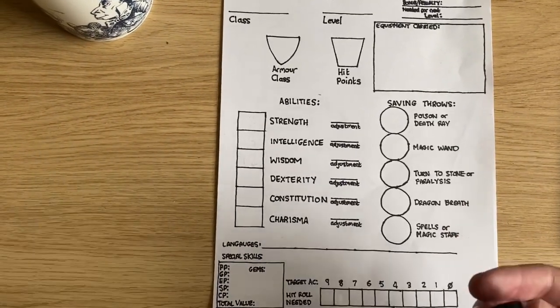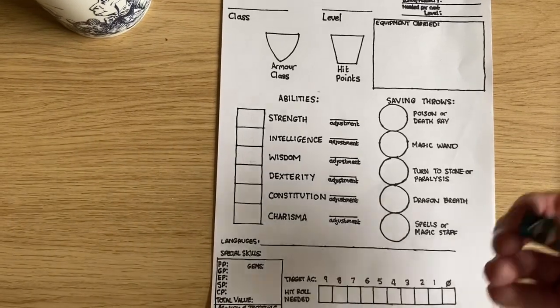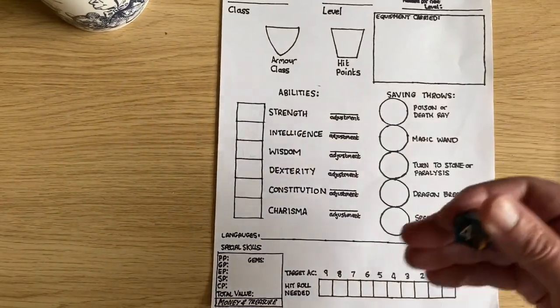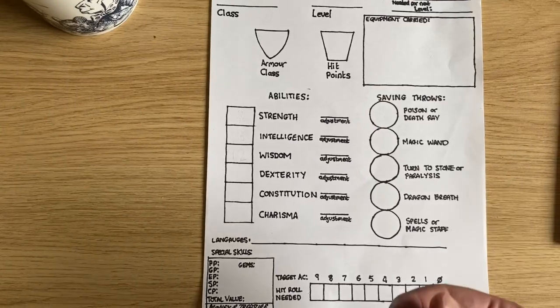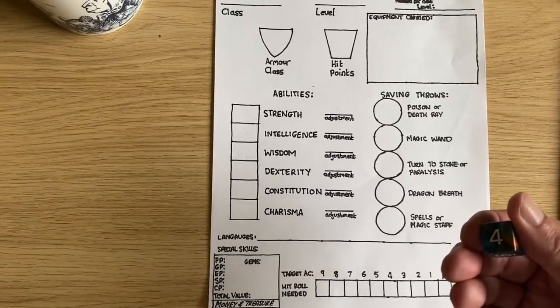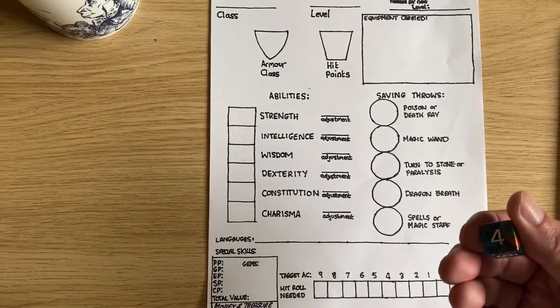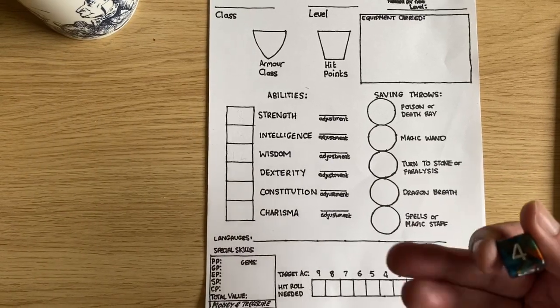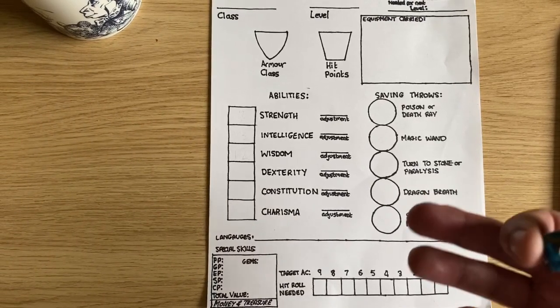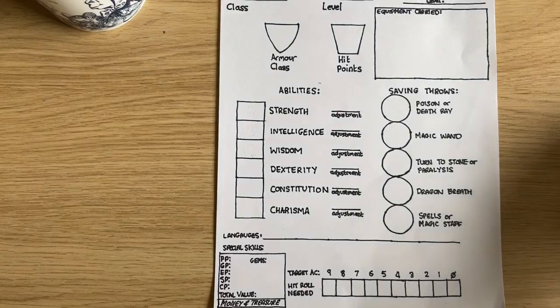You've got more chance of getting a higher score, which means that your ability scores are more likely to be higher, and therefore your character will be a stronger, more rounded character.